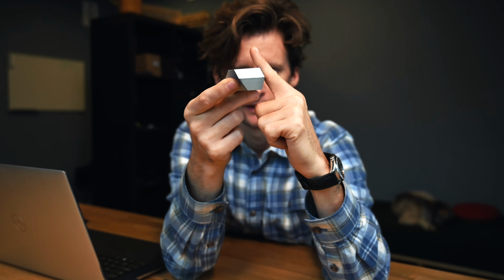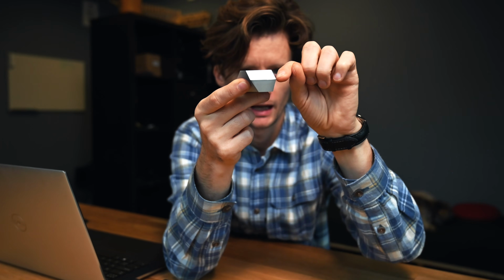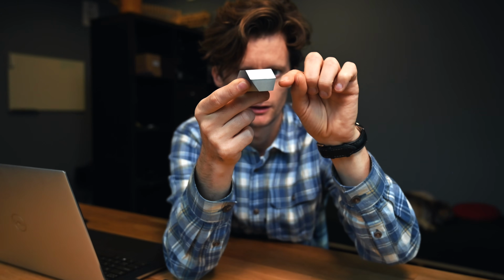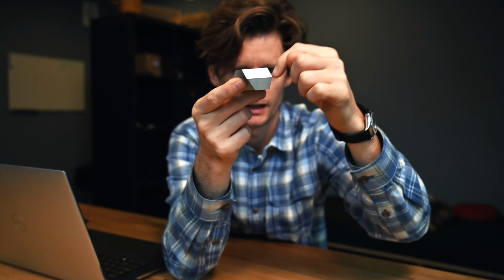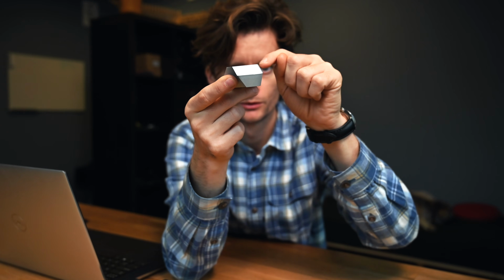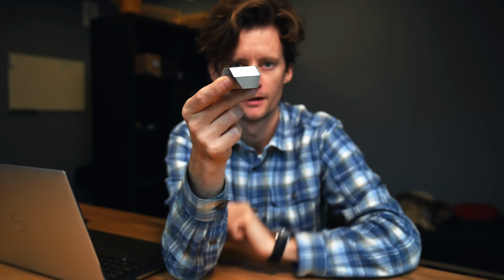But if I cut this first, then I also have the cut that goes through the material here. And if I cut the underside afterwards, then I'm cutting through this first cut. So if you want better cutting results, always the bottom first and the top afterwards.